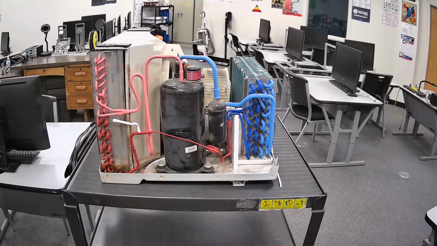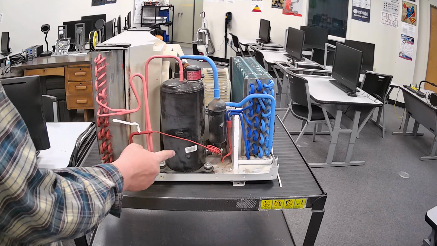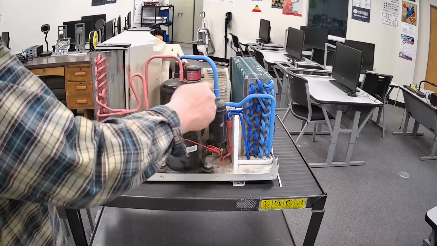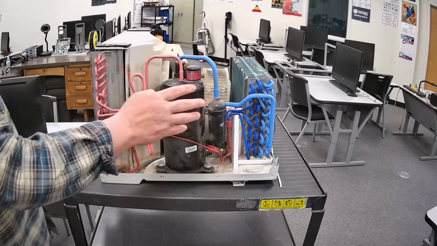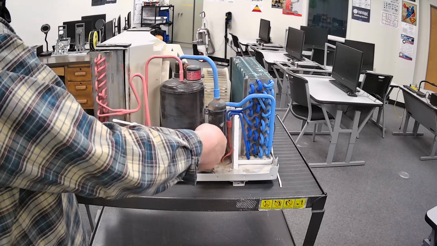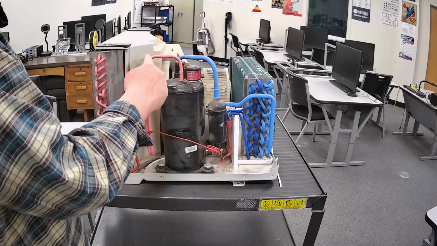We need to specifically identify these so when you're taking the core, you will be able to understand what they're talking about. Let's start with the main component of a window unit. The main component of a window unit is the compressor. It has a discharge line and it has an intake line, which in the trade we call the suction line because the refrigerant is going into the compressor, and this is the discharge line, so it's coming out of the compressor.